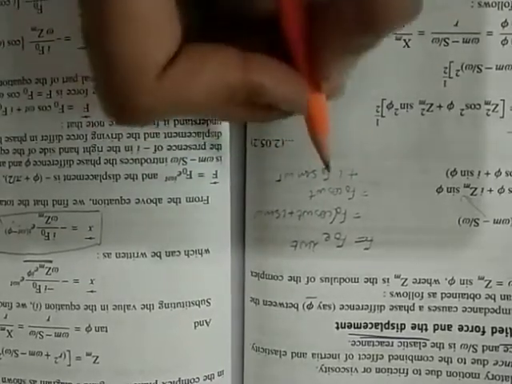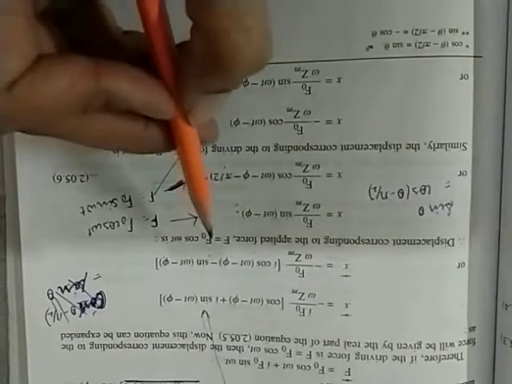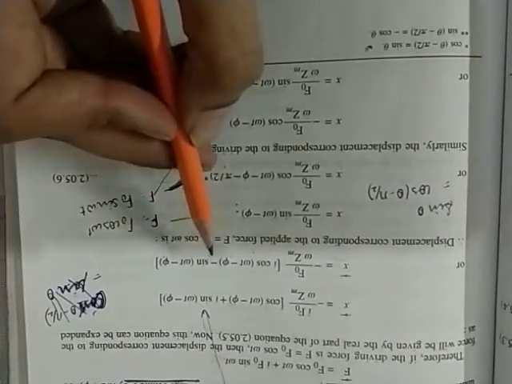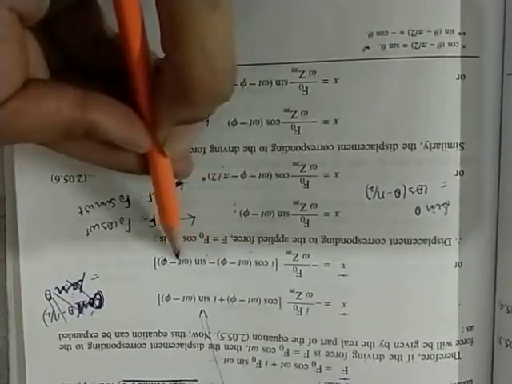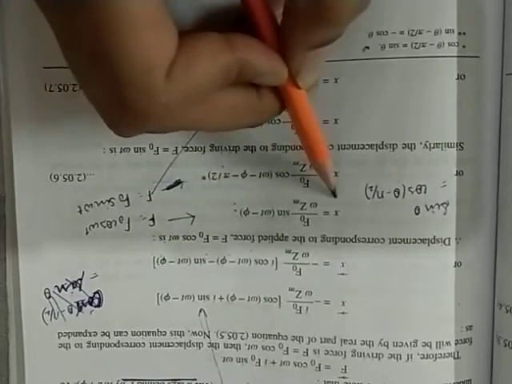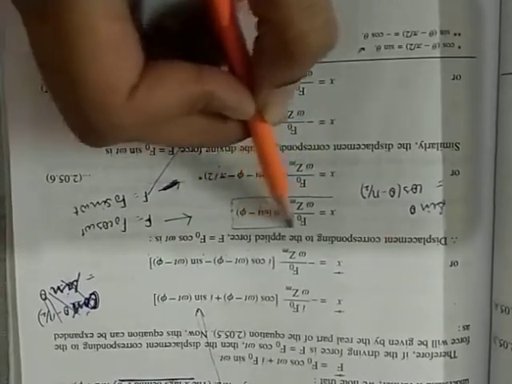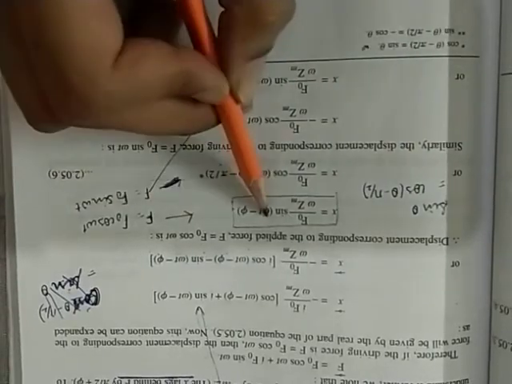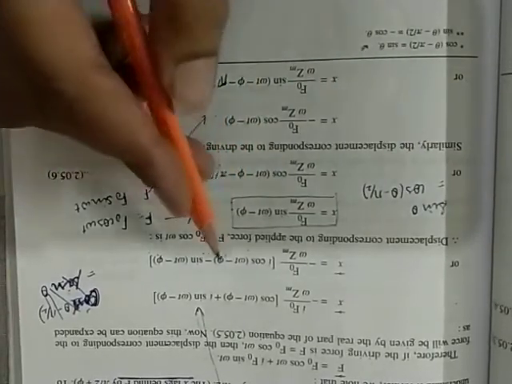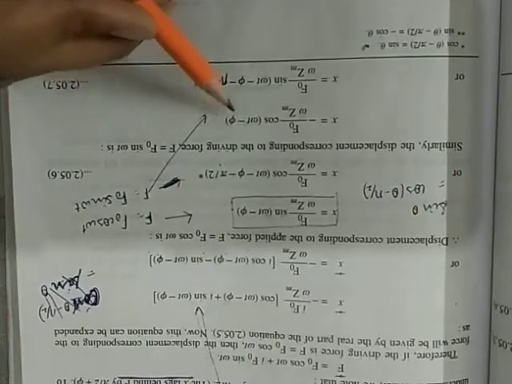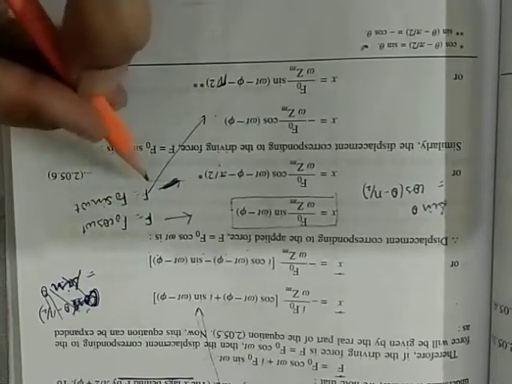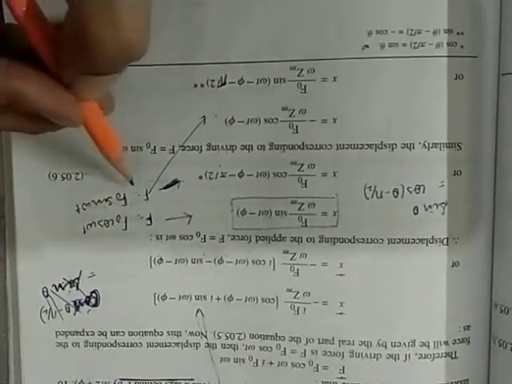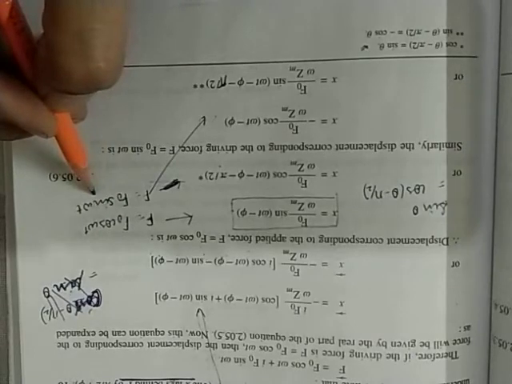So the real part is F naught cos omega t. So here you can see the real part is basically containing the term sine. Okay, so this part is corresponding to F is equal to F naught cos omega t, and this sine function is basically corresponding to F naught sine omega t.